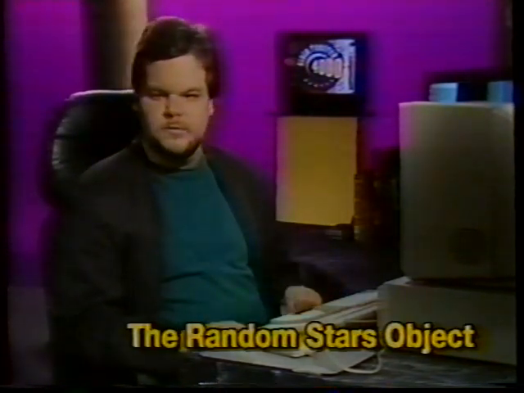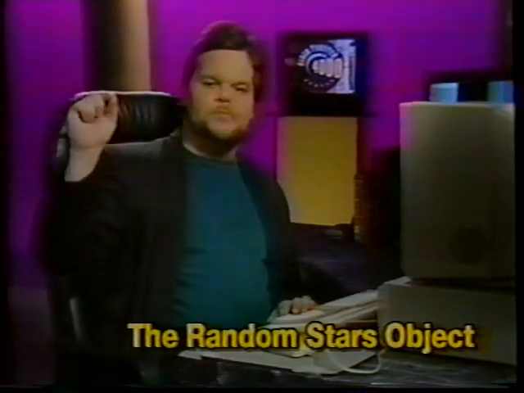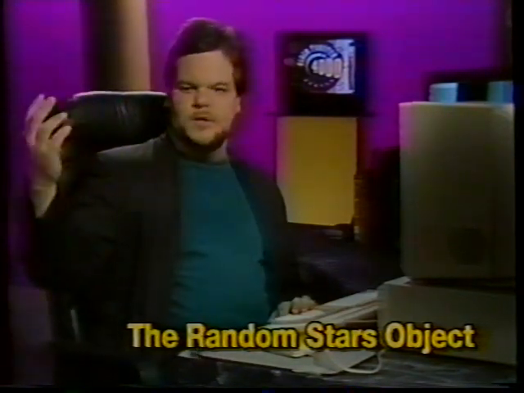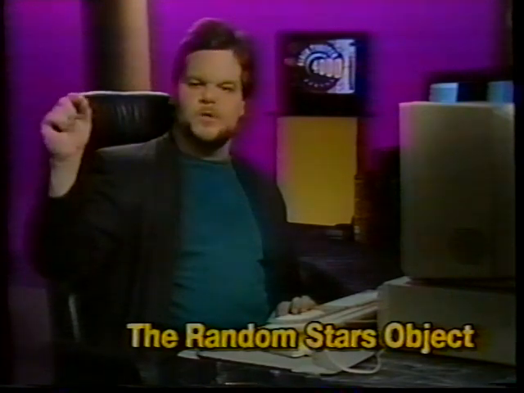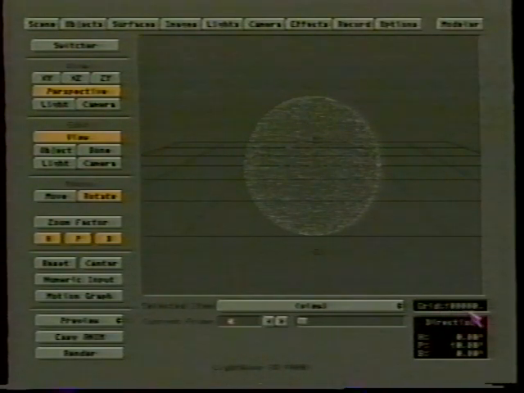Here's what the random stars object is. All the random stars object is just a series of one-point polygons, or basically single-point objects. They have no depth whatsoever. They're just single points. As close or as far as you get to them, they're just single points. And they're in this big sphere. And this sphere is gigantic. How gigantic? Well, we can see that by taking a look at the grid size. Our current grid size is 100,000 meters.